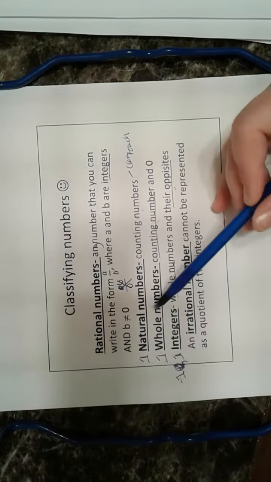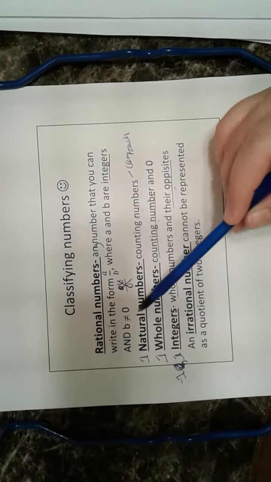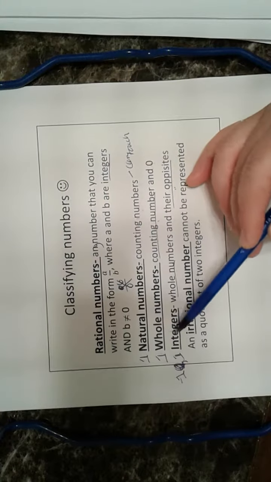Okay, but it says they're opposites. So what's the opposite of 1? -1, right? Let's put this over here. -1. So now here's my question. Is -1 a whole number? Nope. Is -1 a natural number? Nope. I cannot fill a negative something. It's not possible. So do you see how I can climb up or climb down in this case? I can go from natural to whole numbers to integers.